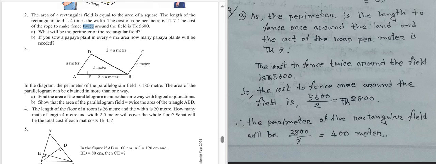So the perimeter is 400 meter, and we can determine this value by a simple unitary method. So we can write that taka 7 is needed for 1 meter. So taka 1 is needed for 1 by 7 meter. And finally, taka 2800 is needed for 2800 by 7 equal 400 meter. It is such like that, to whomever is convenient.